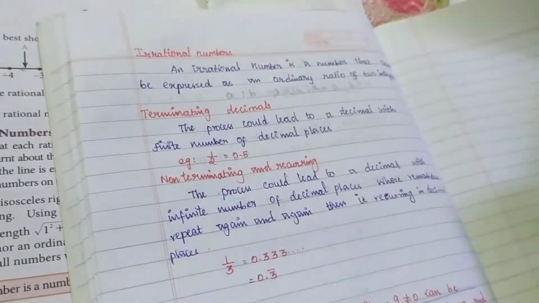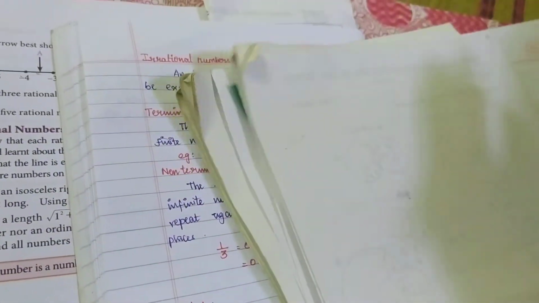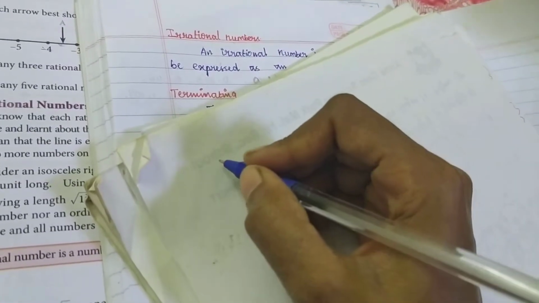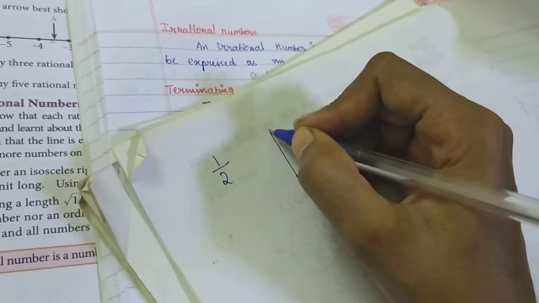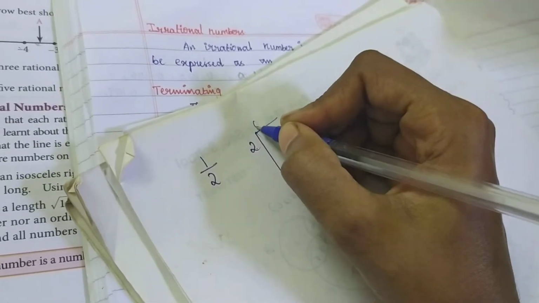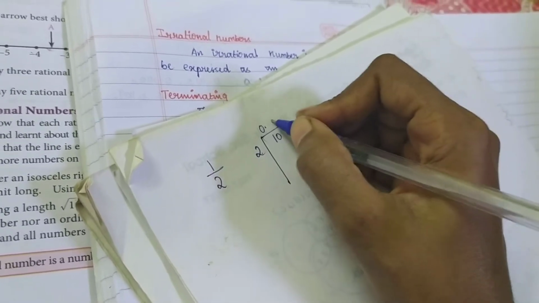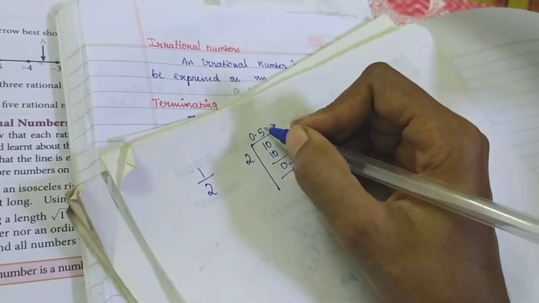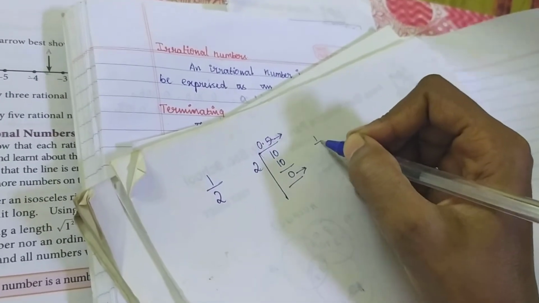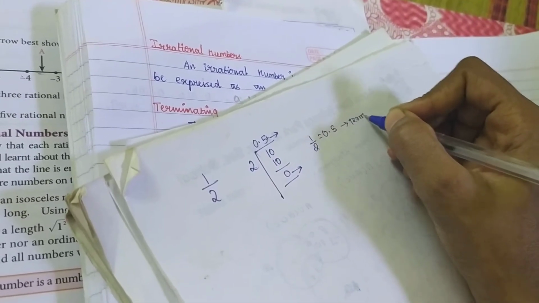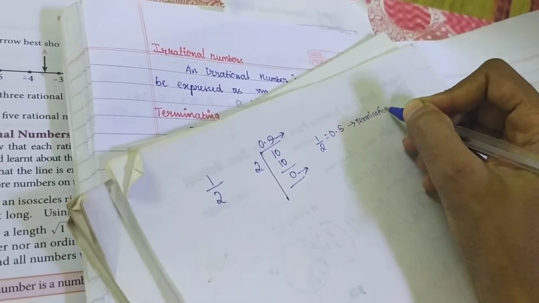Okay, so terminating decimal. Normally we can divide that number. If I have 1 by 2, how can we find it? For example, putting a 0 and a point, then in the 2 table I get 5. If the remainder is 0, the quotient ends, right? So 1 by 2 is equal to 0.5. Terminating means my remainder is 0.